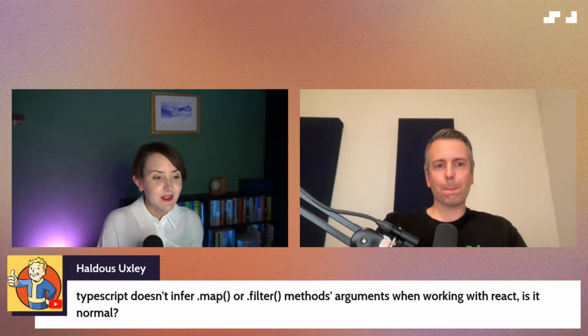Yes, this is a bit of a technical conundrum. TypeScript doesn't infer .map or .filter methods arguments when working with React. Is it normal? Is that a well-known issue? Or honestly, I have no idea. I haven't done too much yet in TypeScript with React, so I have a bit yet to learn.